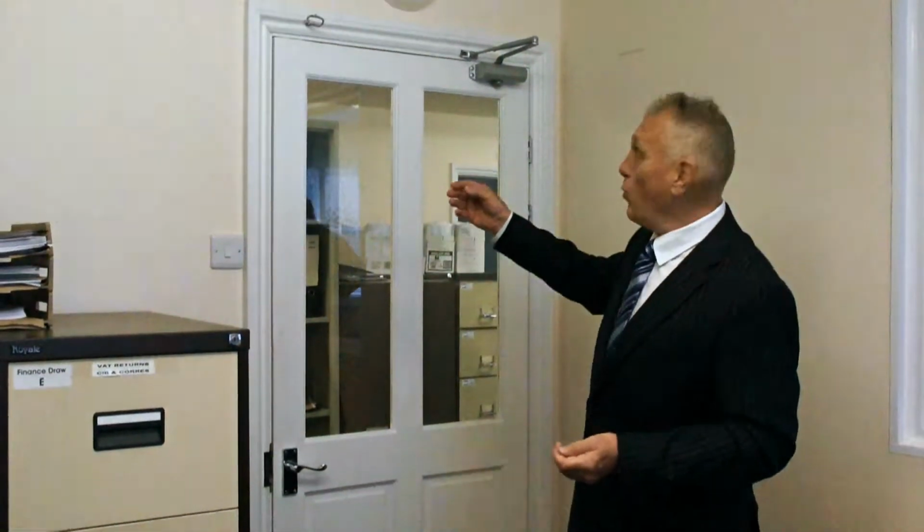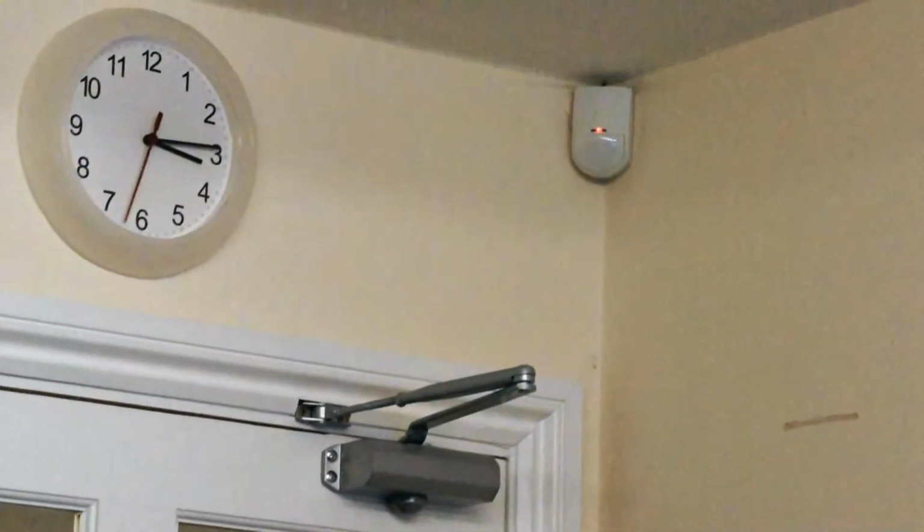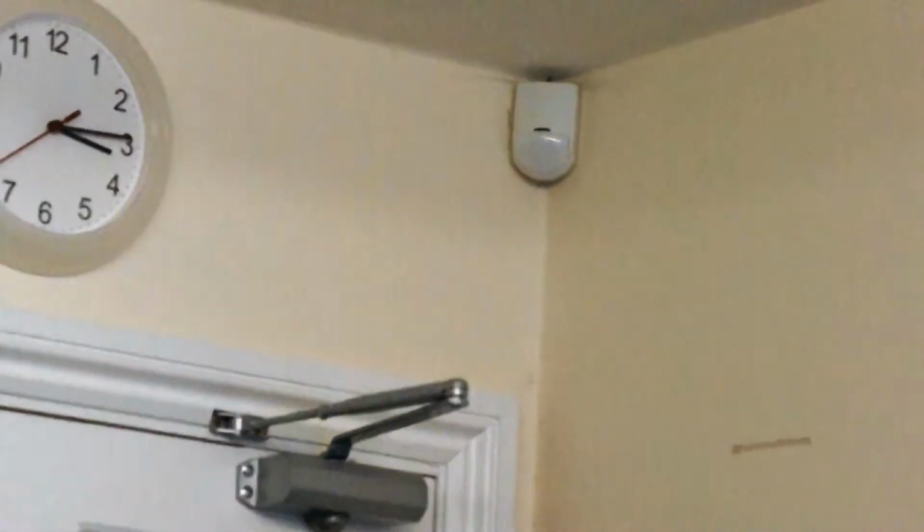So here we have on the wall an occupancy sensor, and the purpose of this is as an input to the HeatingSave system, where the algorithms can work out whether this room is occupied or not. Remember that just because an occupancy sensor is detecting people or not doesn't necessarily mean that that's the occupancy period.